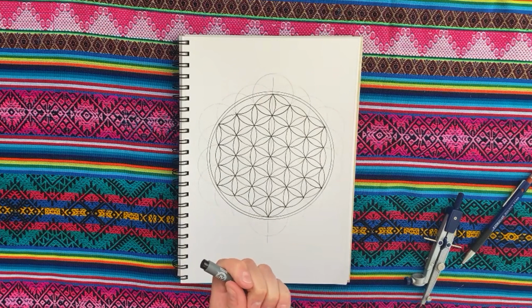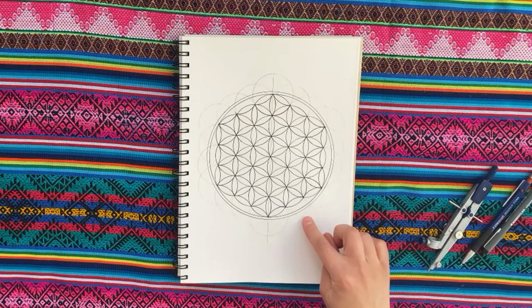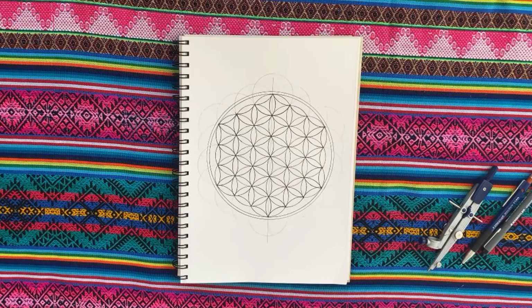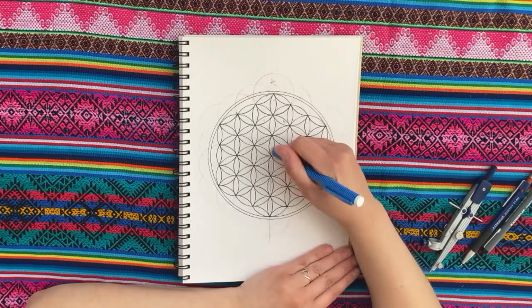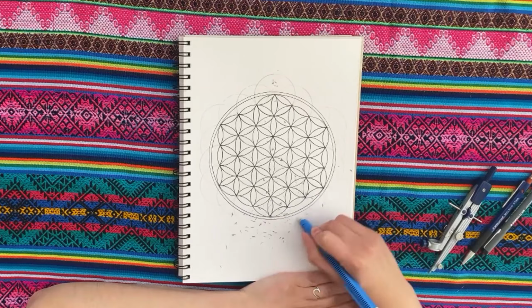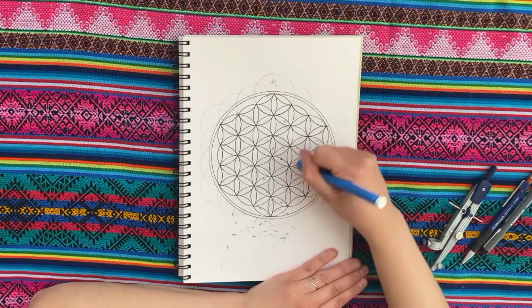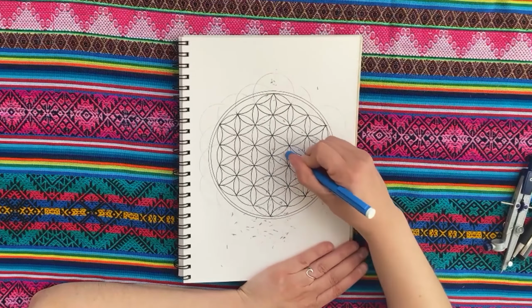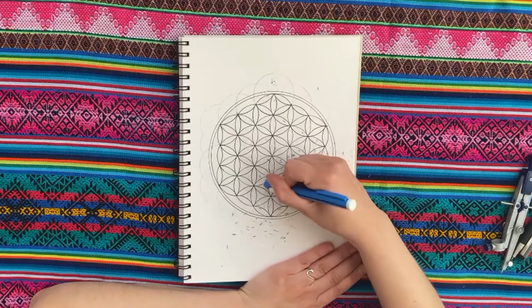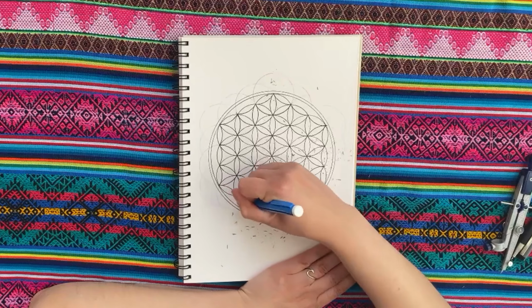So in this case, now we can just go and erase everything else. And once you've done this, then it's ready to be painted, colored, used as a template for something else, whatever you want.